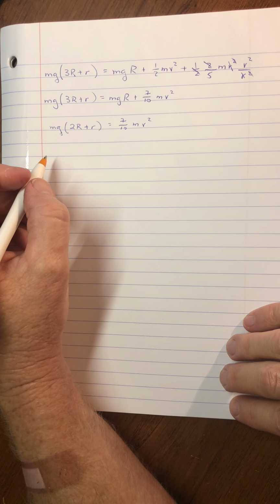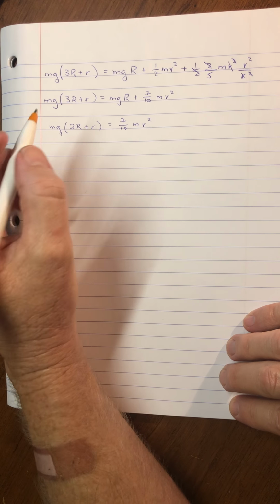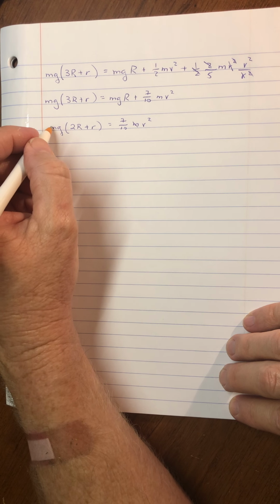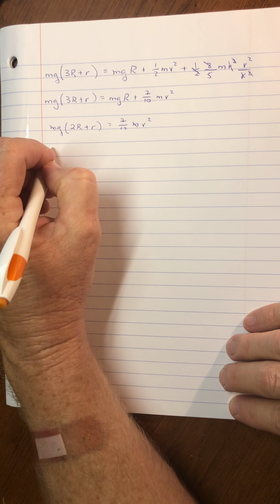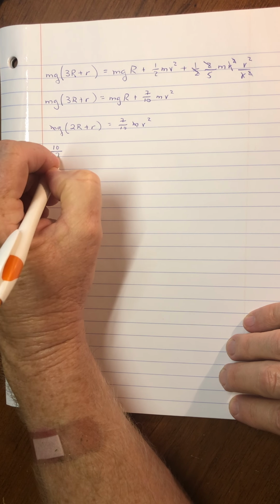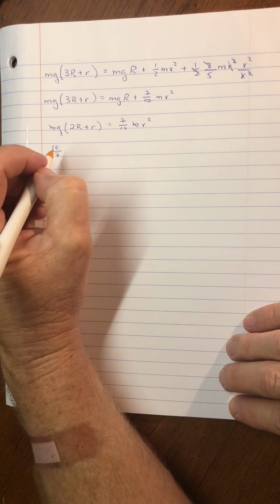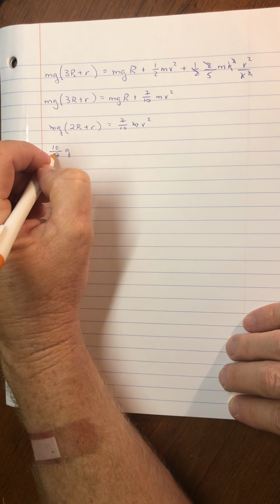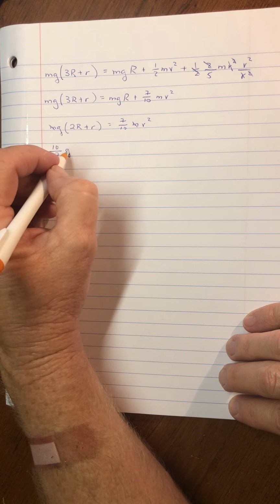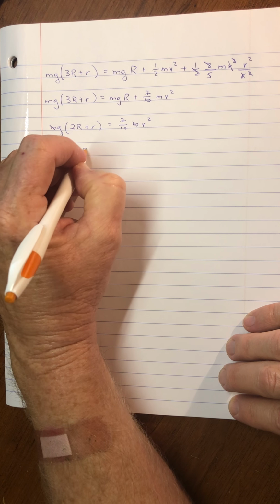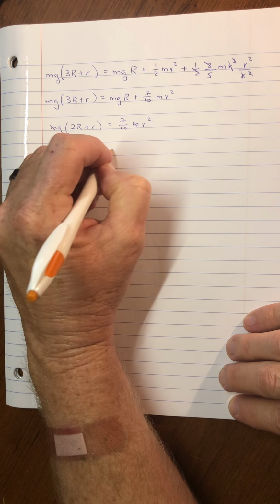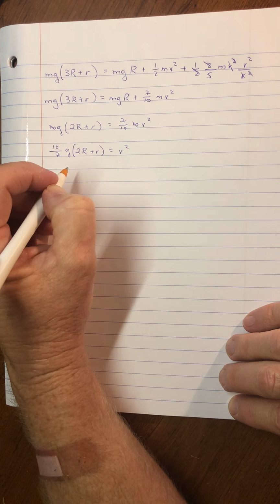And why don't I just go ahead and cancel an m, and move the 10 and the 7 over. So that's 10 over 7 here. There's a g. There's a 2r plus a little r equals 2v squared.